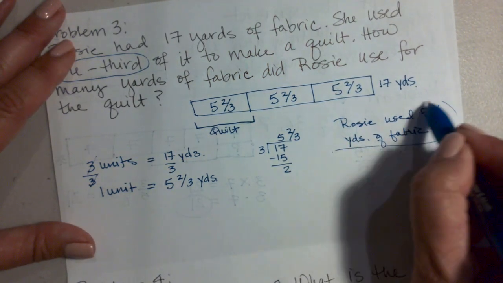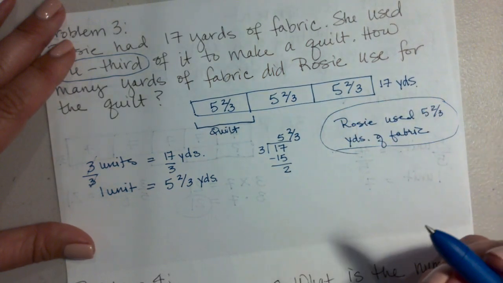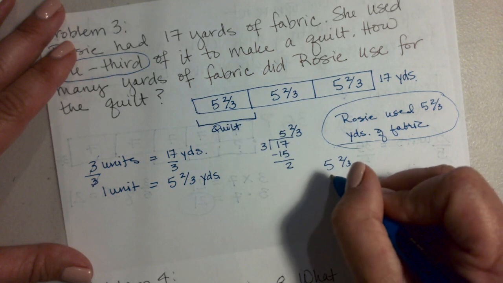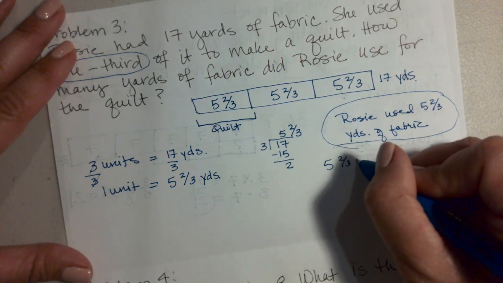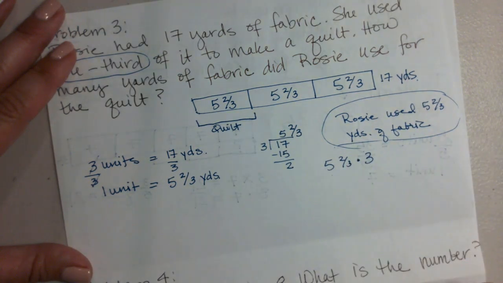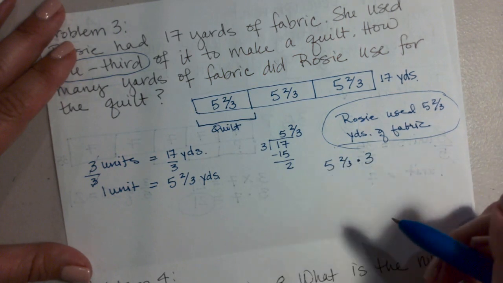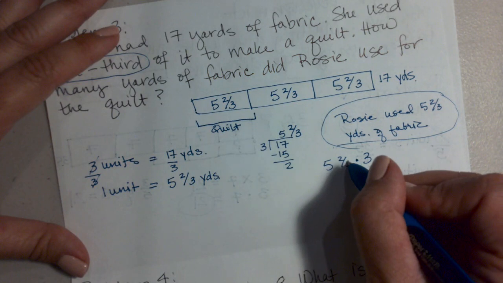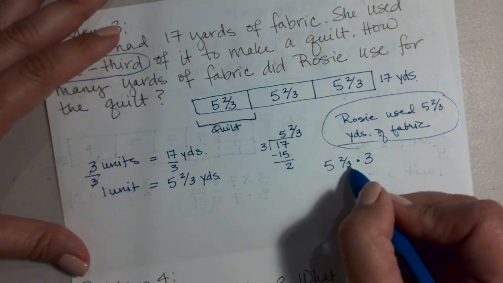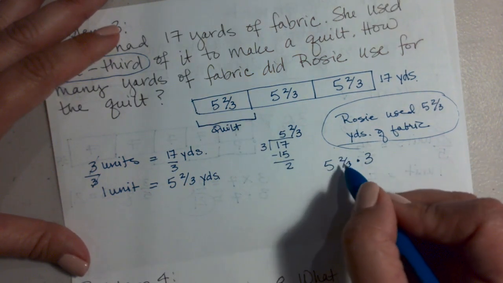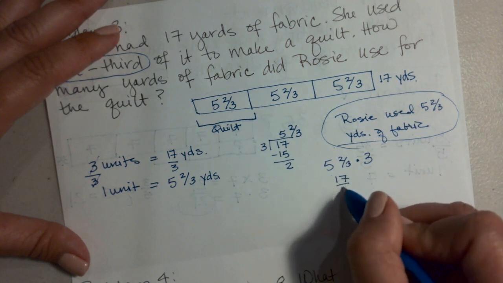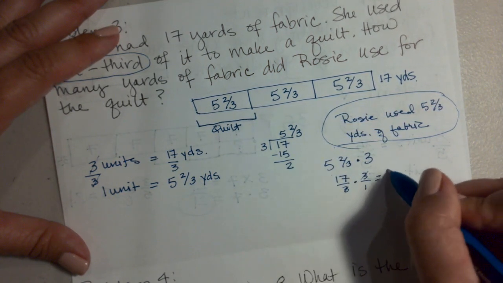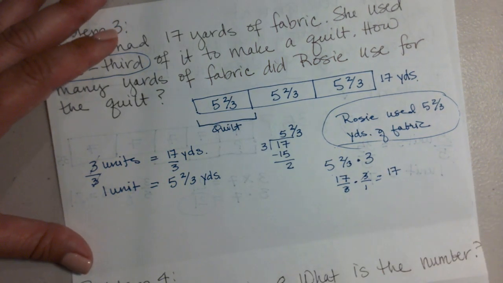That's really the answer. But you could check your work and go 5 2/3 times 3. That would be one way to do it. Now you have to change this into an improper fraction because you can't multiply a mixed number like that. So 3 times 5 is 15, 16, 17. 17 thirds times 3 over 1. Cancel it out. Takes you right back to 17.